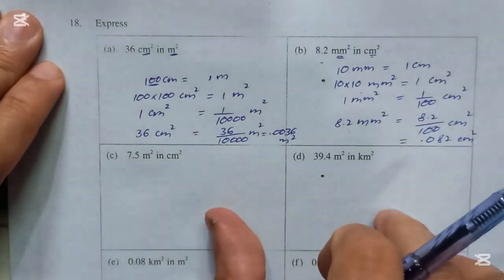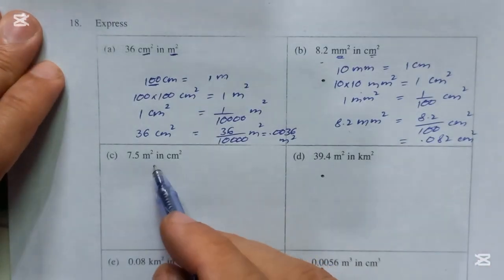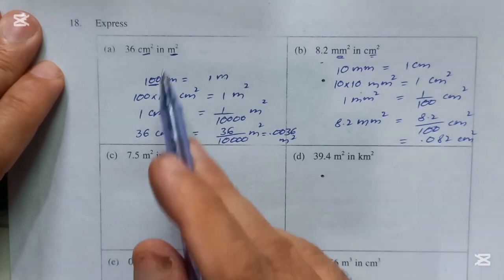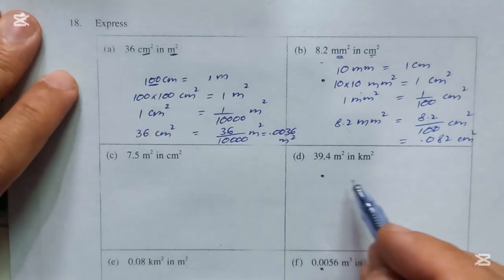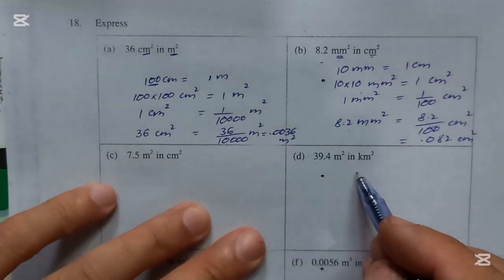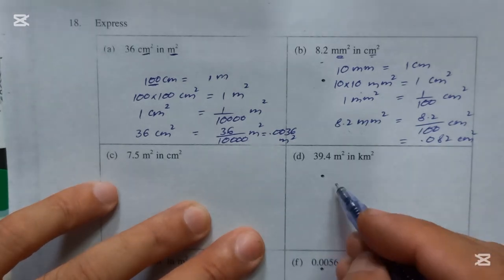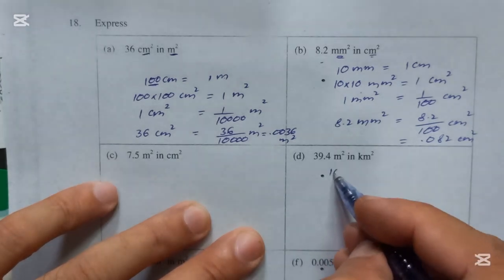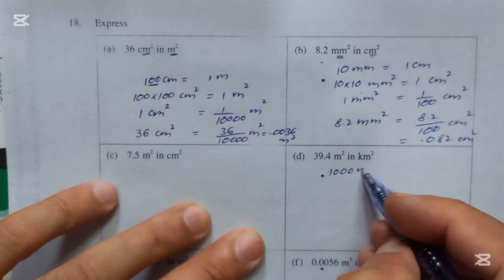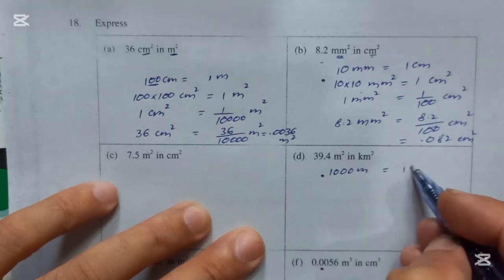So these parts are again the same. These are meters and centimeter square. This is almost the same part. I'll do this part for you. Kilometer square is the requirement. So in 1 kilometer there are 1000 meters. So 1000 meters will be equal to 1 kilometer.